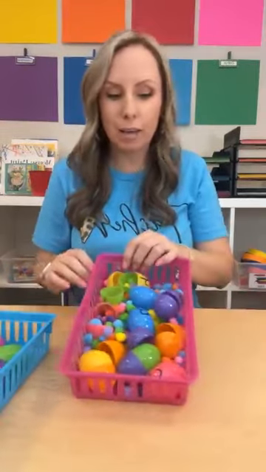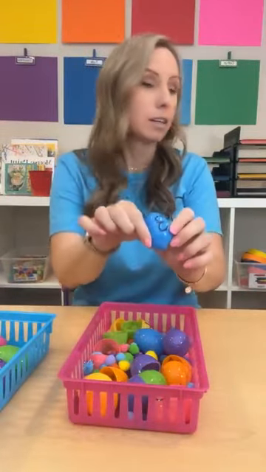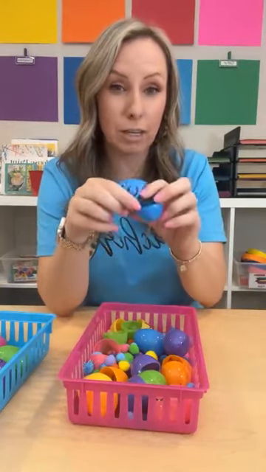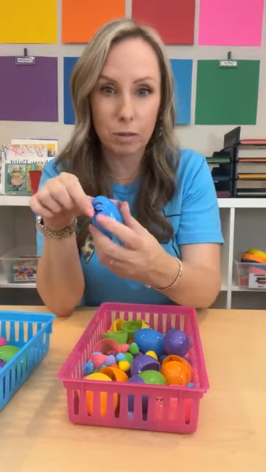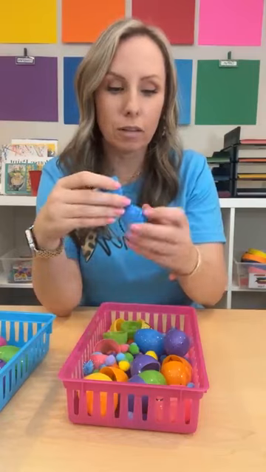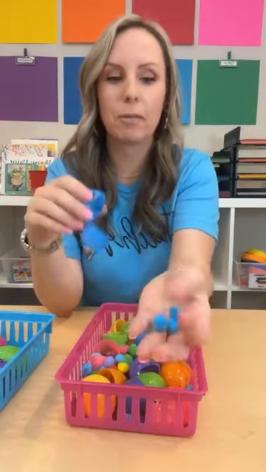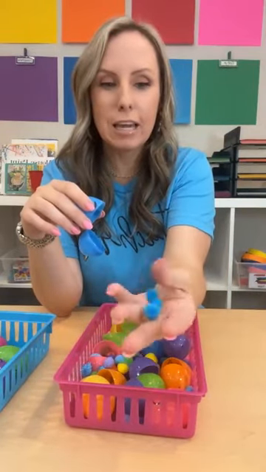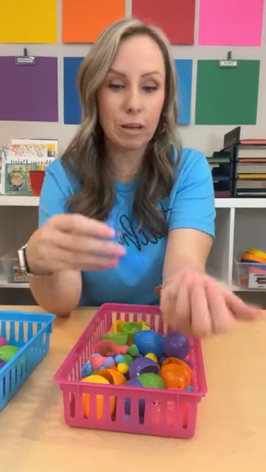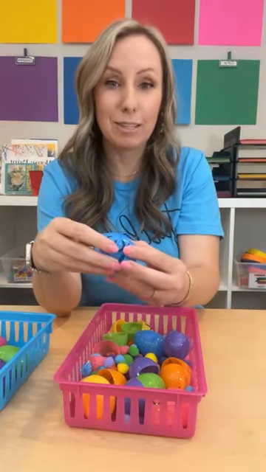You can also make number eggs. So these, I just have the numbers on the top. You can also put the number on the bottom so they have to match. But these I just put on the top, and then, oh look, I already did this one. So I did 3 pom-poms. So to count out 3, put 3, and then do it on the inside.